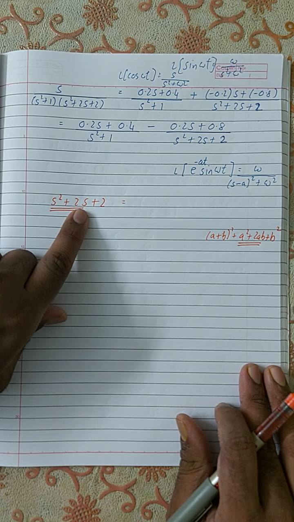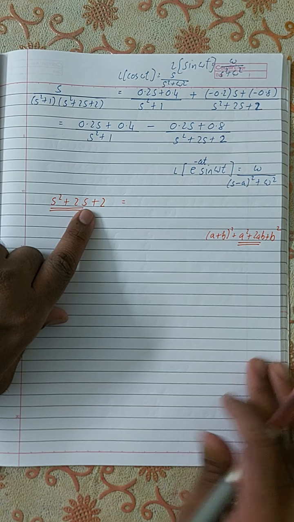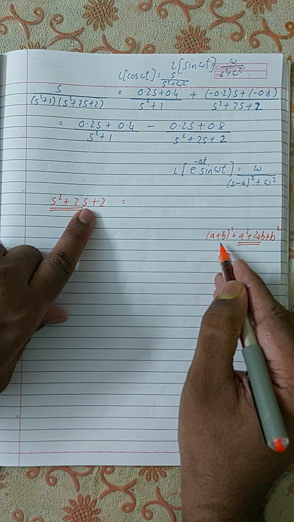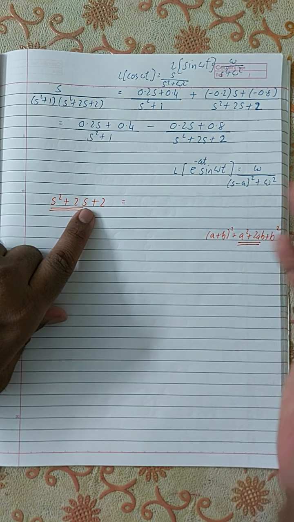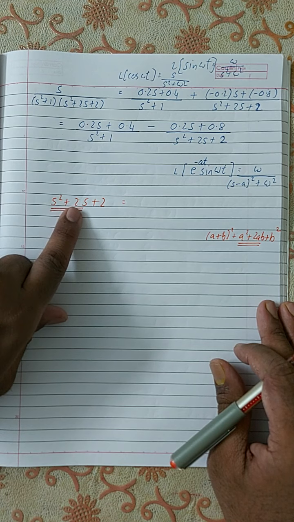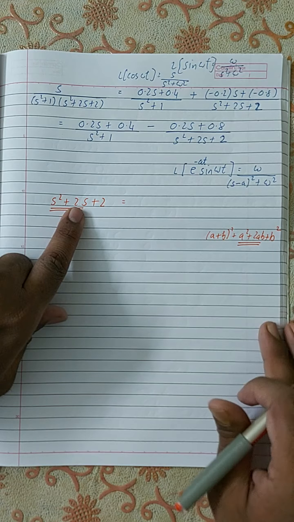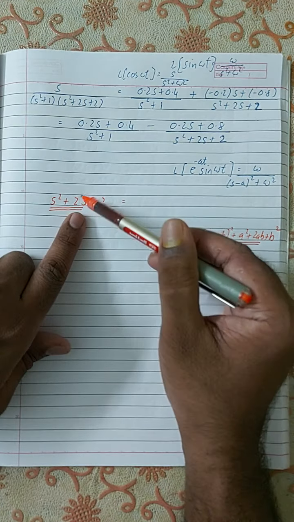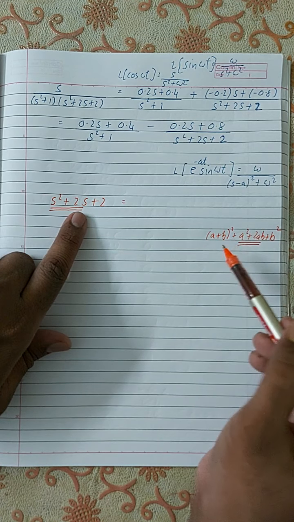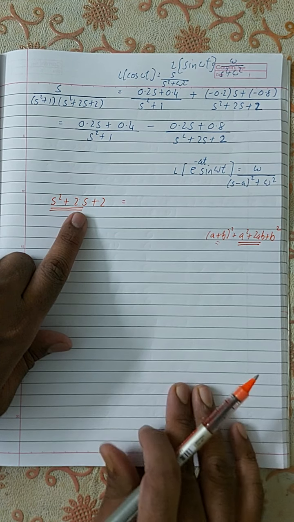What should be the next value after 2s so that you get an a plus b the whole square format, either a plus b or a minus b the whole square? If it was s square minus 2s, then it should have been a minus b the whole square. But anyway, s square plus 2s. So what should be the next number after 2s so that you get this equation?